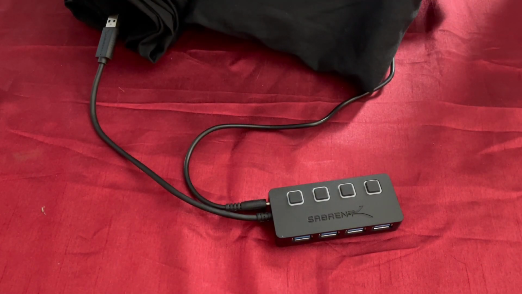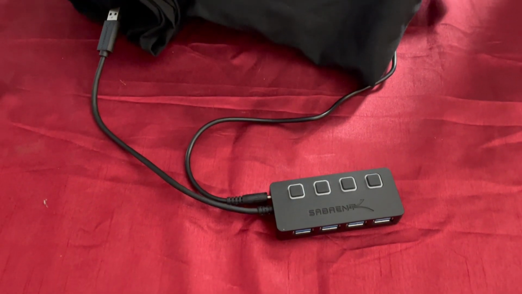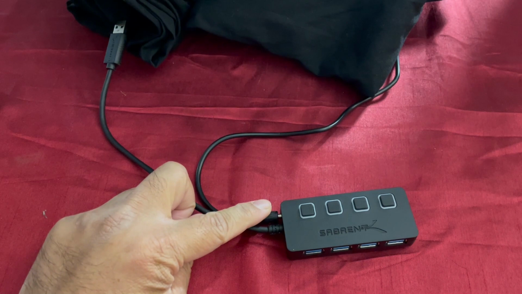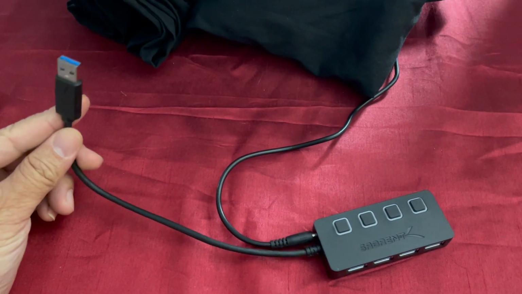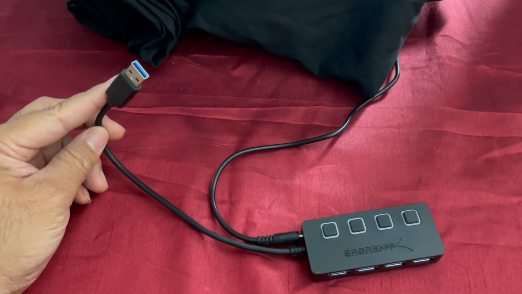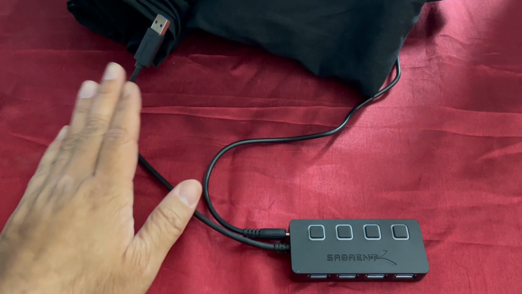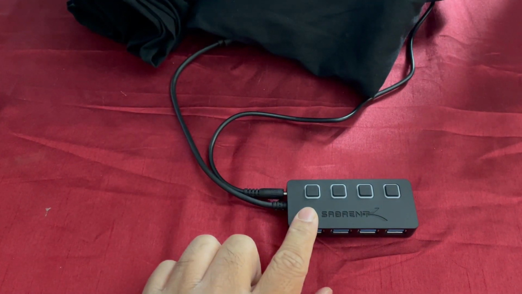And the next item you're going to need is a USB hub. This is the powered USB hub. This here is your power supply, and this here is your USB going into your iPad, your laptop, or your PC. Now, as promised, I'm going to show you that you need this powered USB hub to power your microphone.